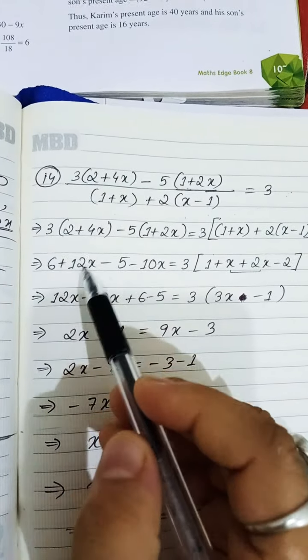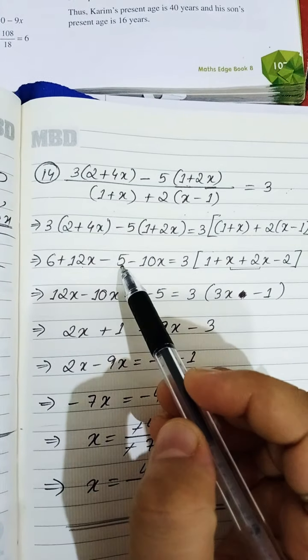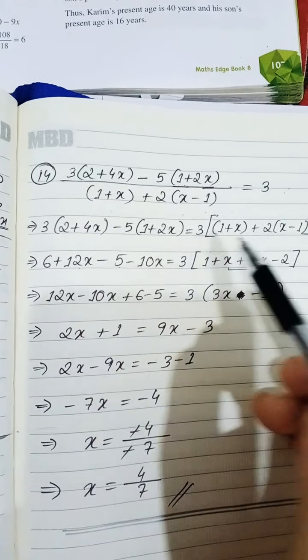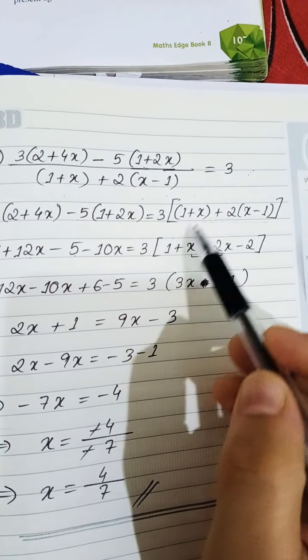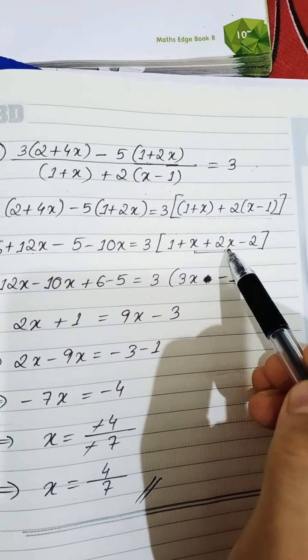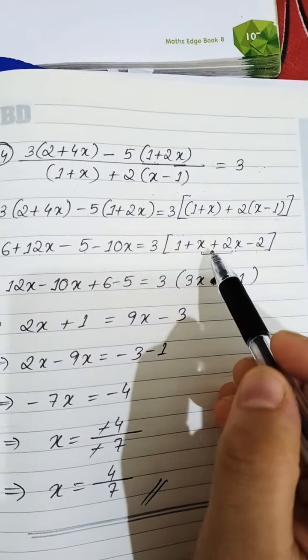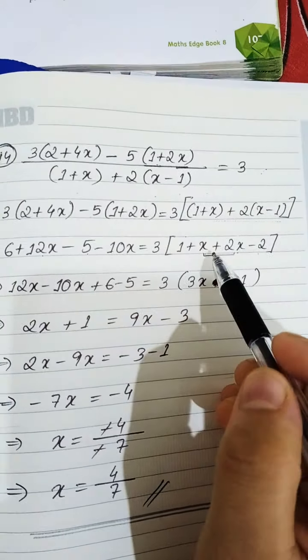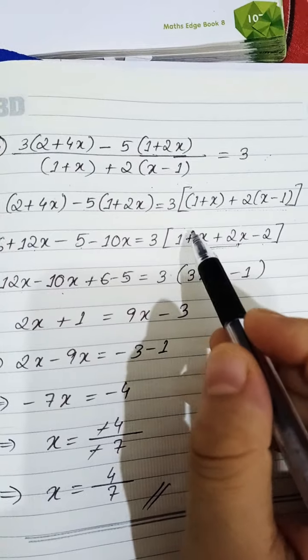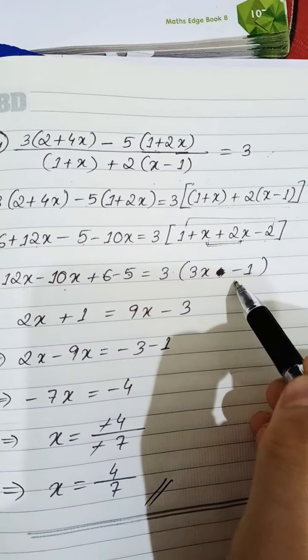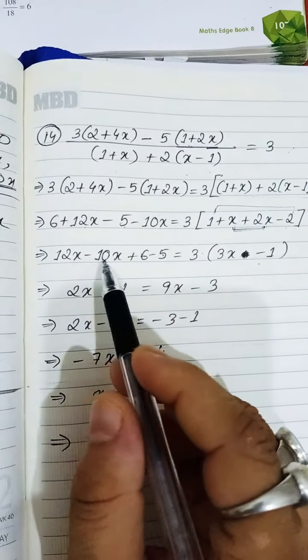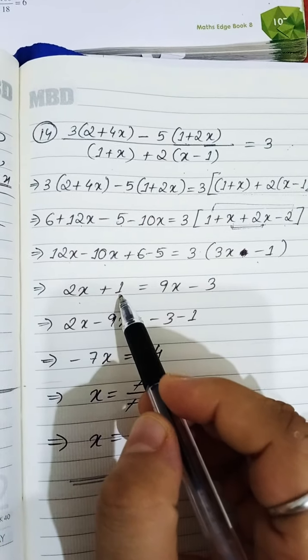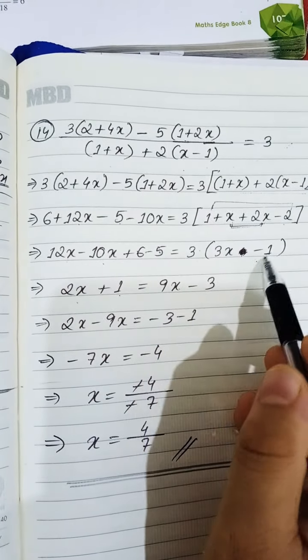3 times 2 is 6, 3 times 4 is 12x, minus 5, minus plus minus, 5 times 2 is 10x. And I'll continue with this one also, 1 plus x plus 2 into x, twice x minus 2. Now in this step, first I take the x terms, 12x minus 10x plus 6 minus 5. Here 3 into x plus twice x gives you thrice x. 1 minus 2 gives you minus 1. Next step, 12 minus 10, 2x, 6 minus 5, 1. 3 times 3 is 9x, 3 times 1 is 3.